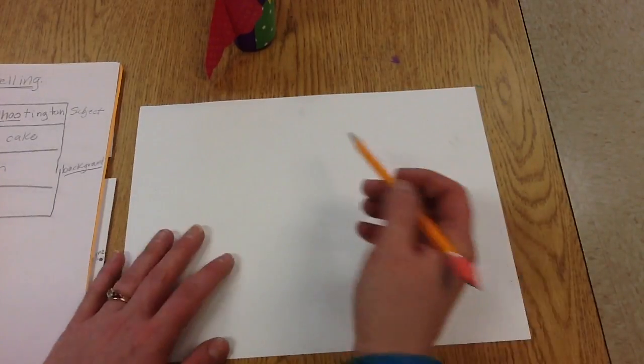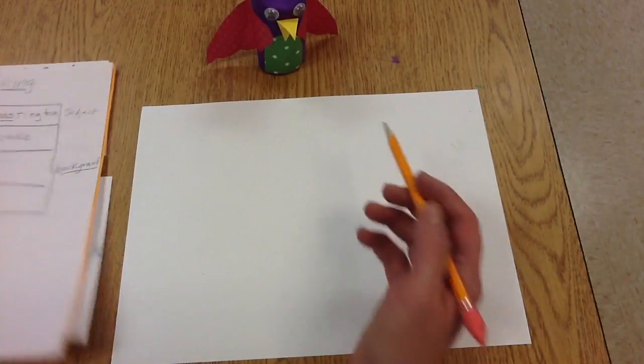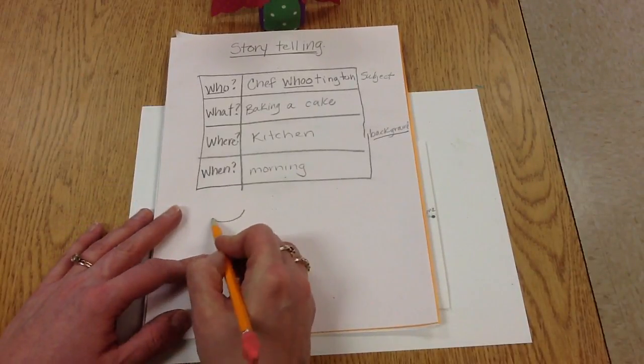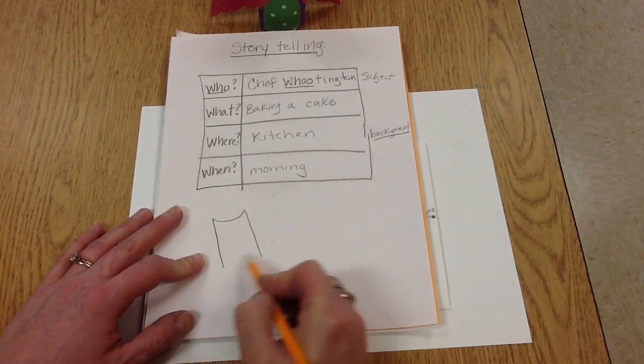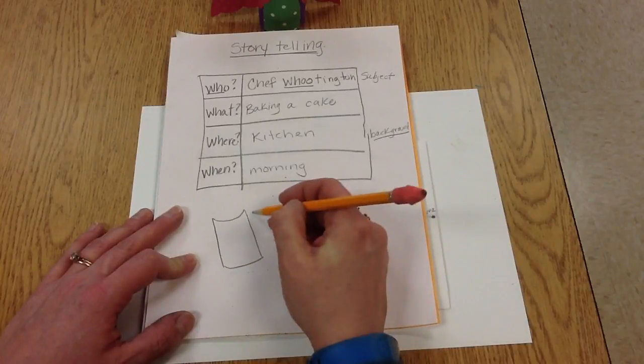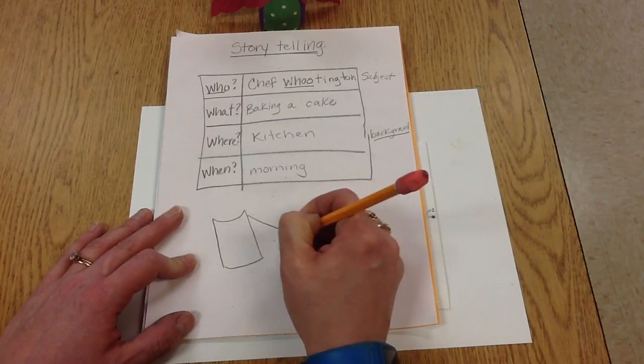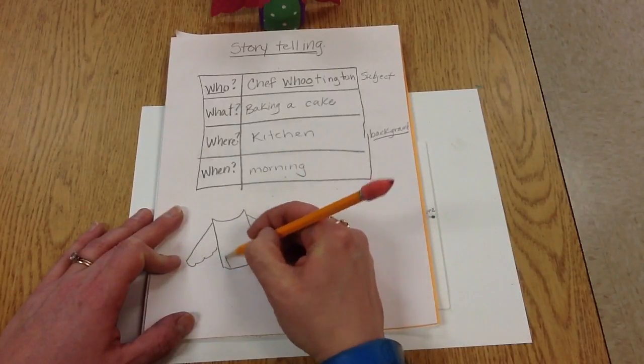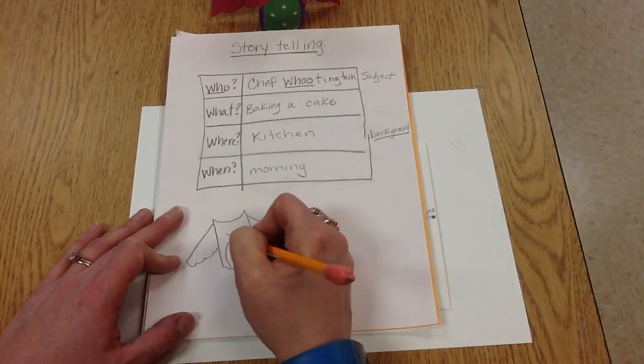Let's start with my owl. I can draw my owl. Let me practice in my idea book real quickly. I can draw my owl just like my sculpture, shaped like the cardboard roll we used to make her.